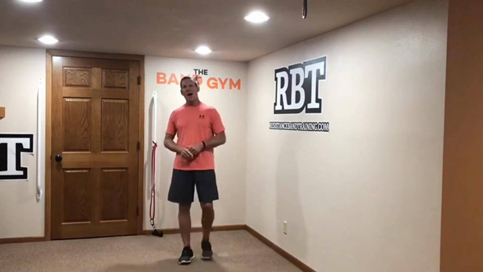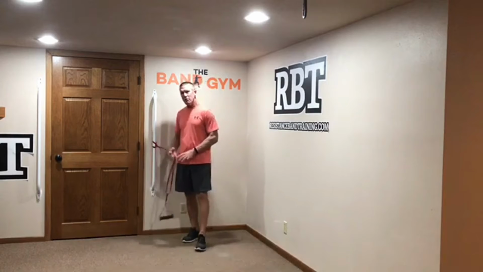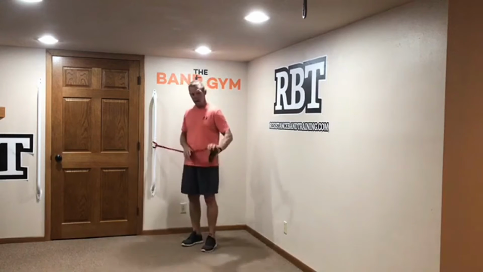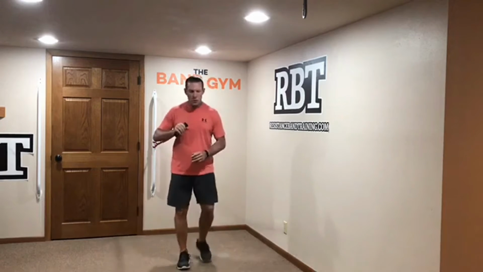To the band gym, everybody. I want to take you through how to take one exercise and by changing your base of support, turn it into 15 exercises. You with me? Let's do this. All right, so we're going to use a simple attached single band with the handle to go ahead and do a single arm chest press.